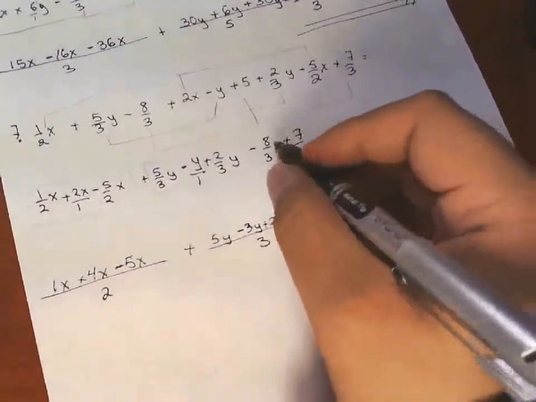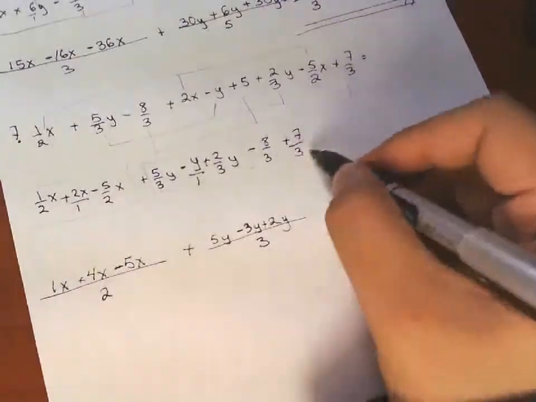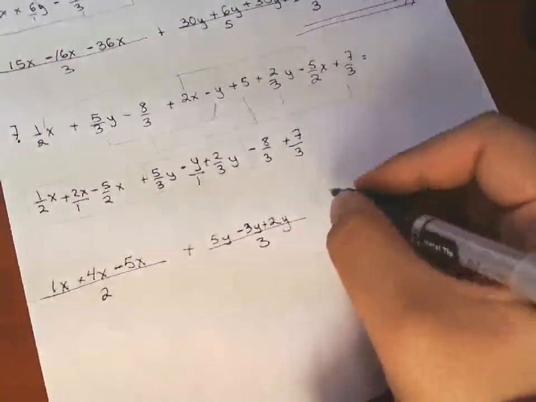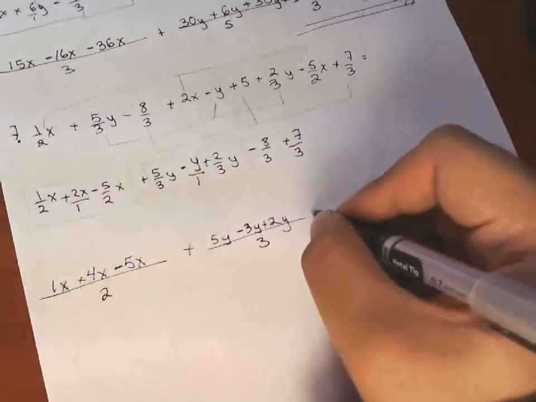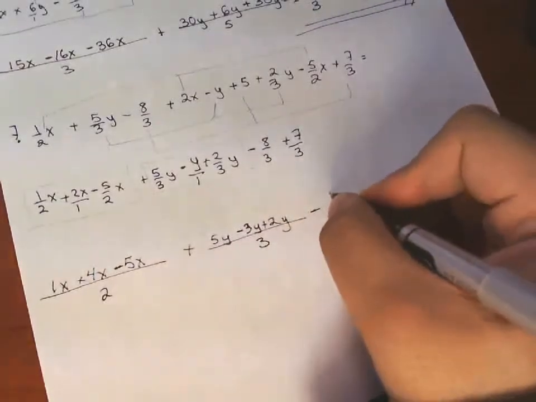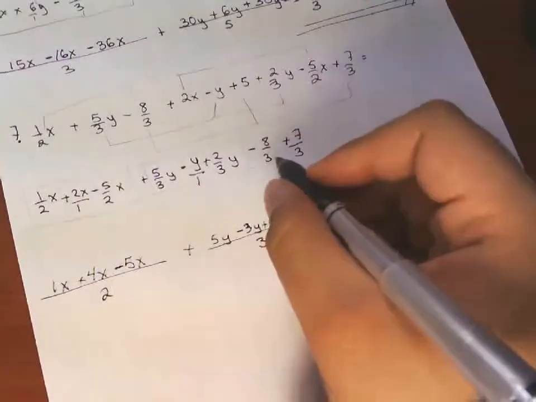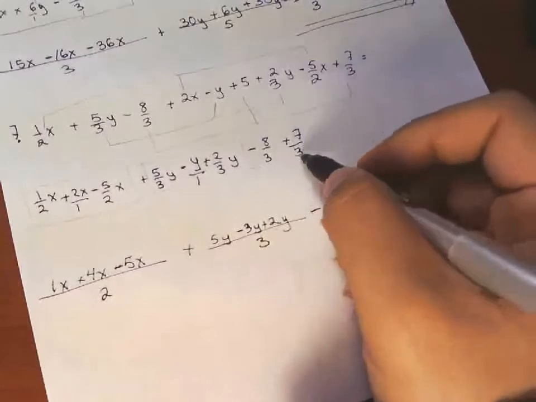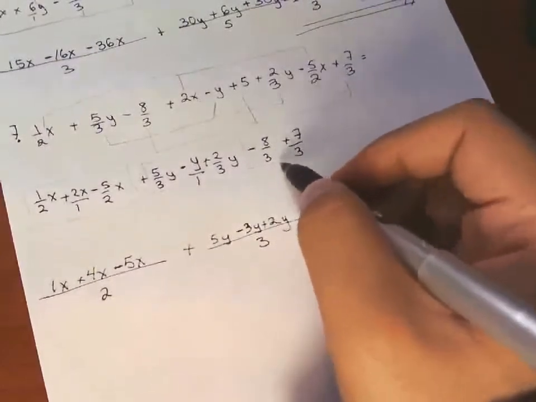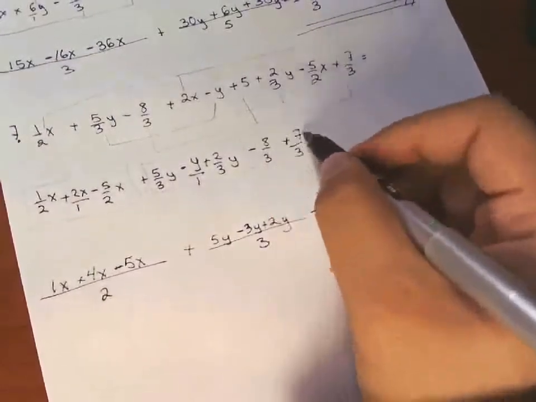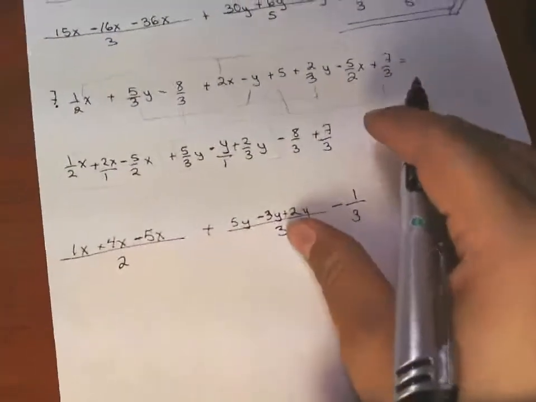And fortunately for us, our independent variables have the same denominator, so it's straightforward. We do it directly. 8 minus 7, 1 over 3. Remember that when you add and subtract fractions, you don't add or subtract the denominator, only the numerator. Okay? There we go.